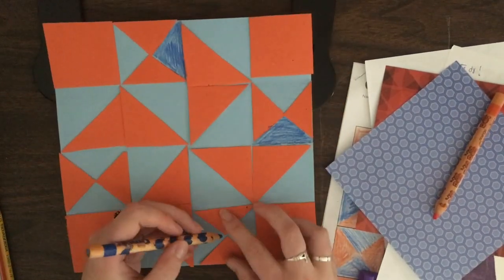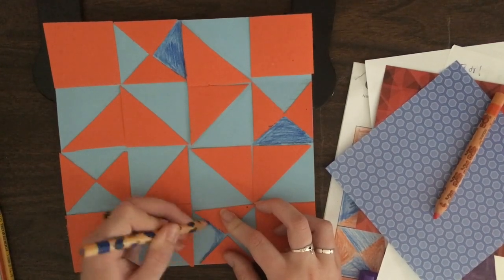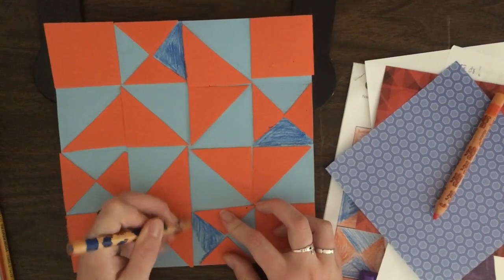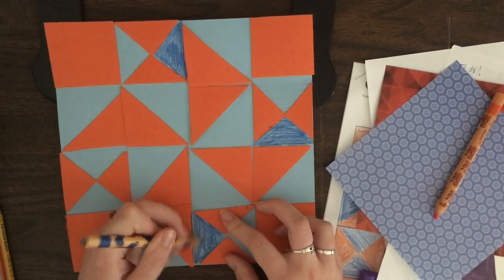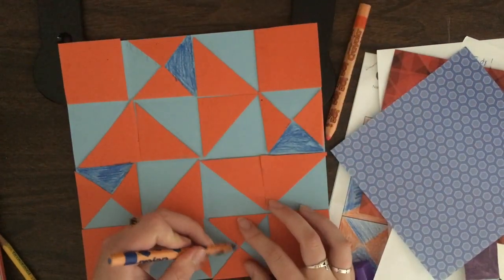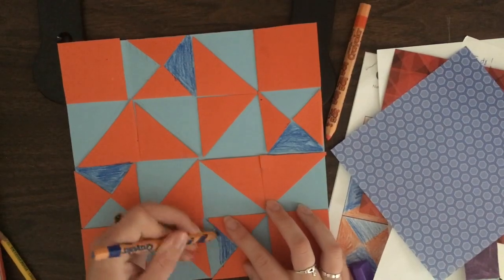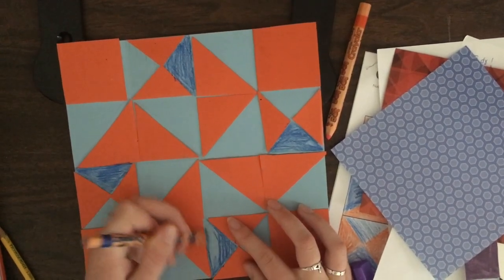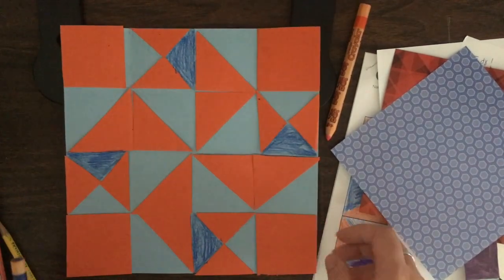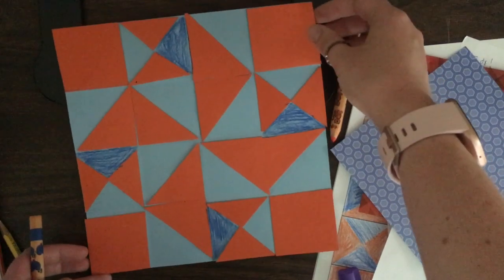I'm going kind of quickly here. Remember to take your time when you are doing this yourself, just for the sake of the demo. There we go, and maybe this one here. Awesome. So see how that already started to change my design?